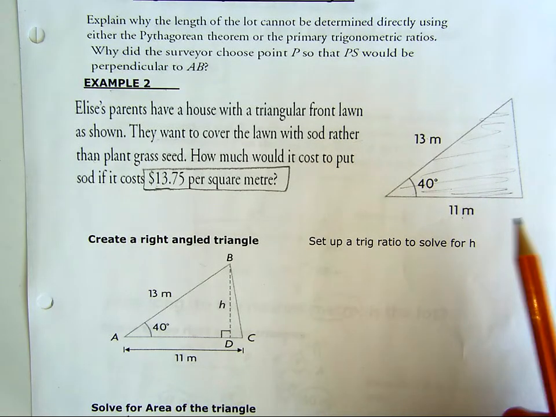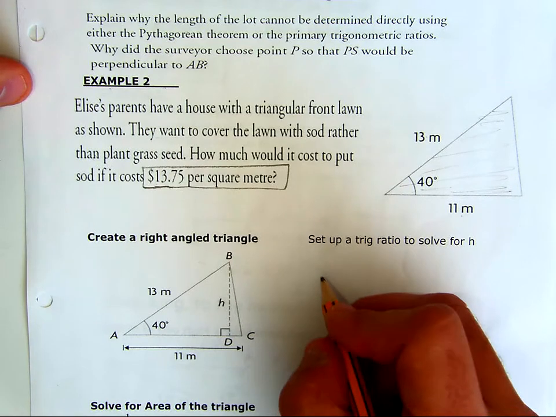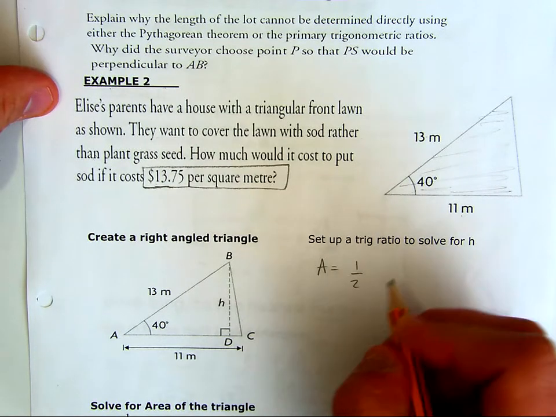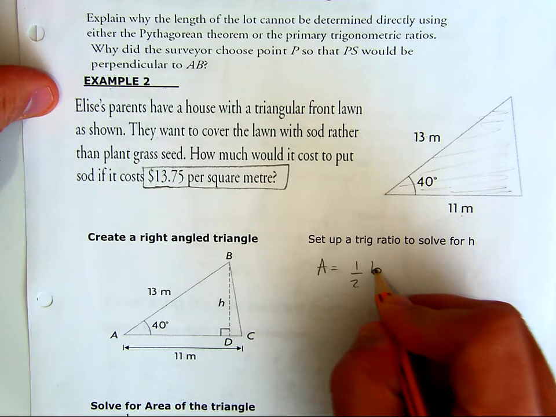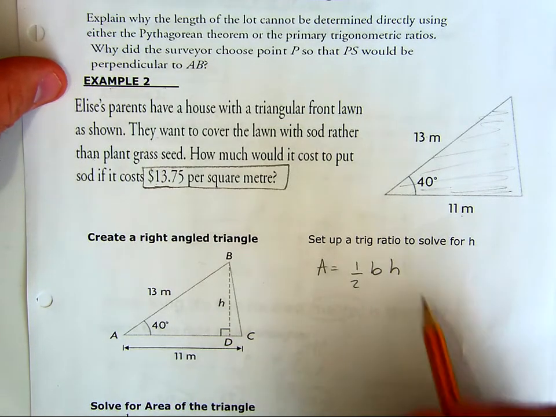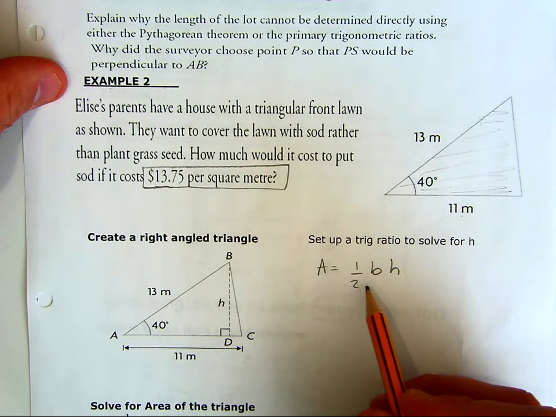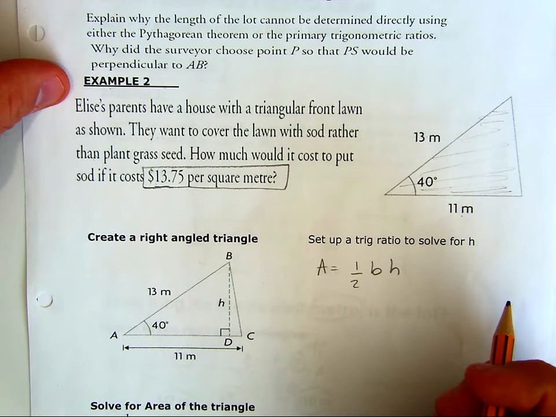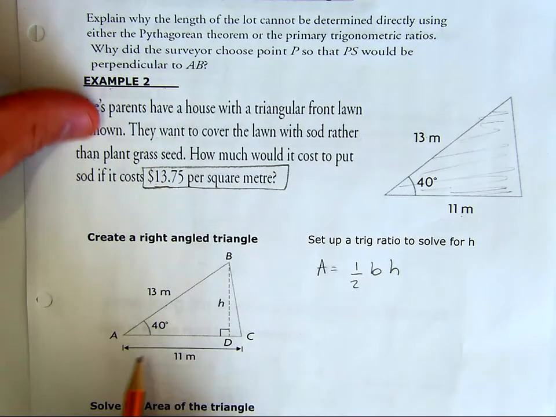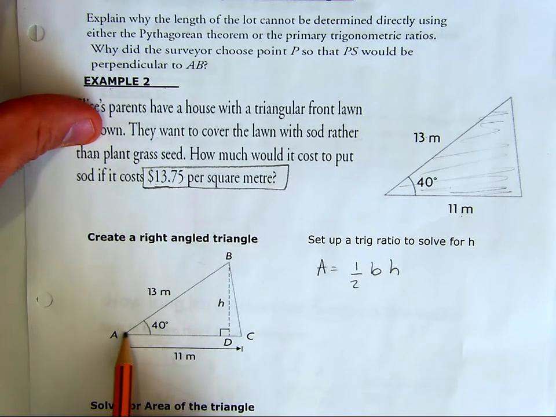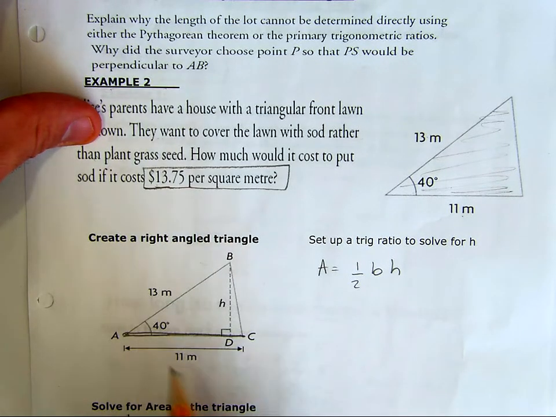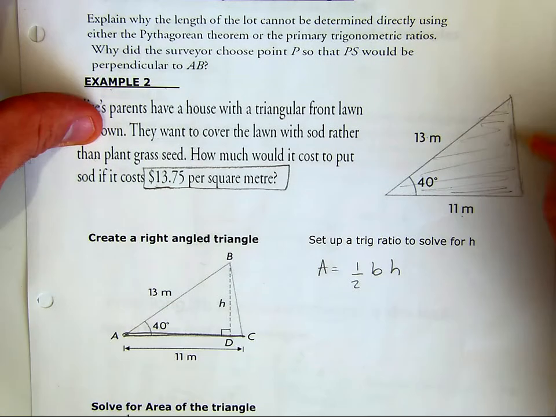So in order to find the area of a triangle, we know that area is half of the base times the height, or 0.5 times base times height, or base times height divided by 2, either one. But the problem is that if we have this triangle on the ground like this, the height is not this, because this is on an angle.